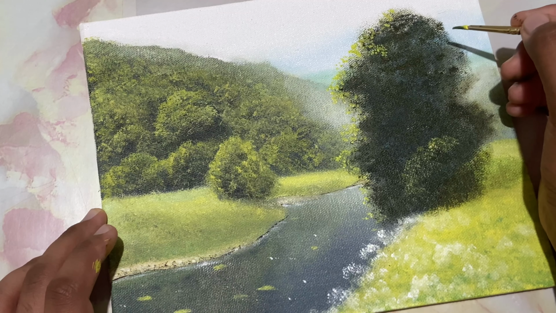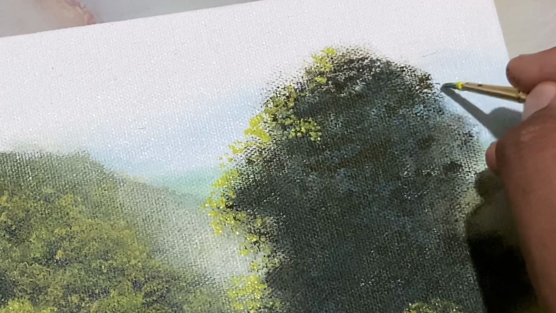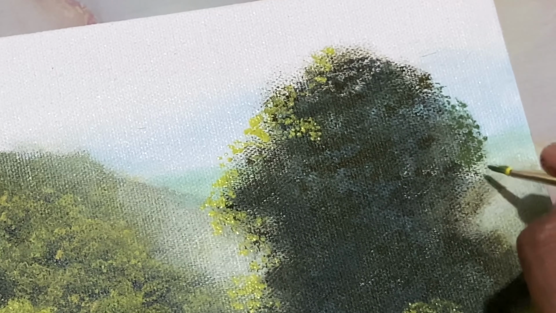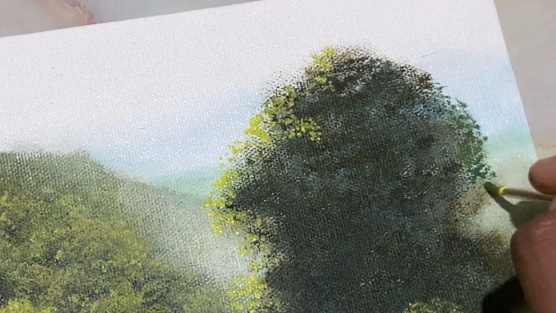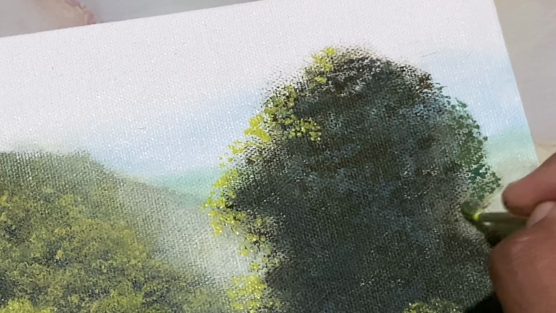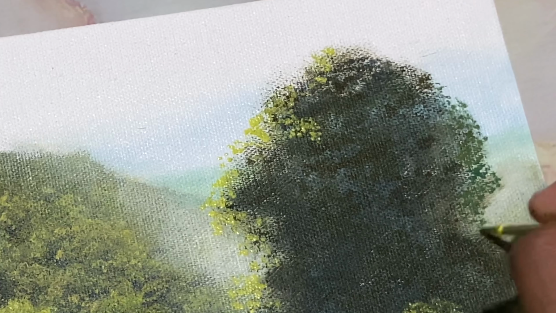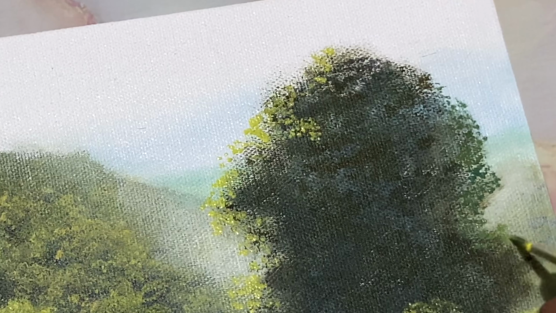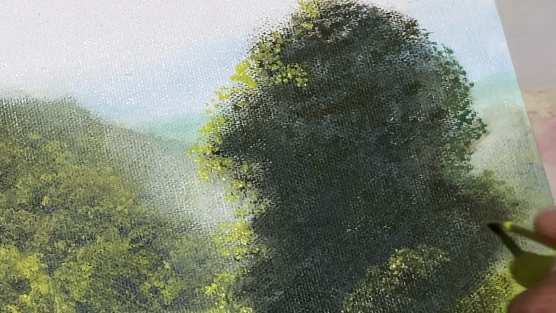I'll mix up some brown, blue and lime yellow. Let's come right over here to the opposite side of this tree. Let's drop in some leaves in the shadows. Look at that. Skip some spots. Skip in some spots. That'll make it look irregular. Lighten that color a bit. Just for some variety, you know. Just following the shape of that tree as it goes.